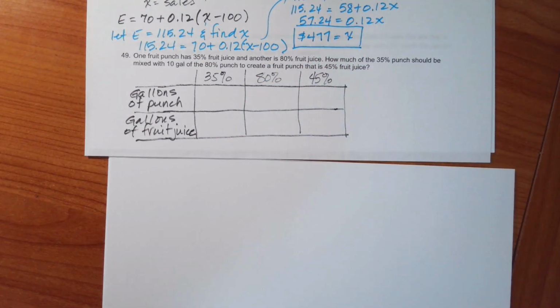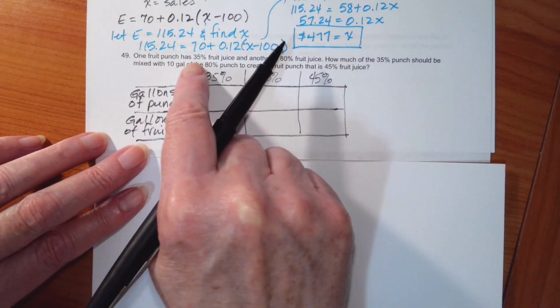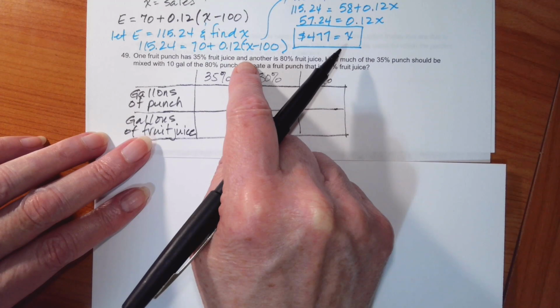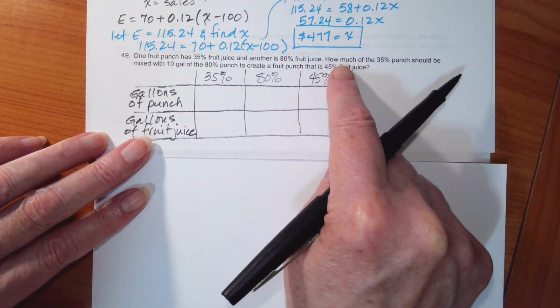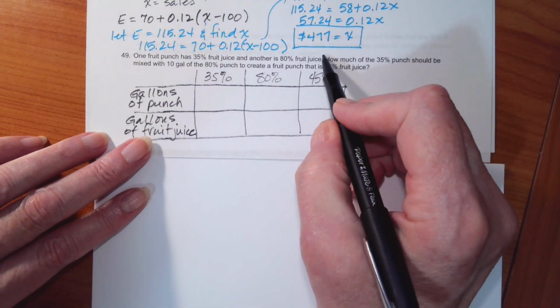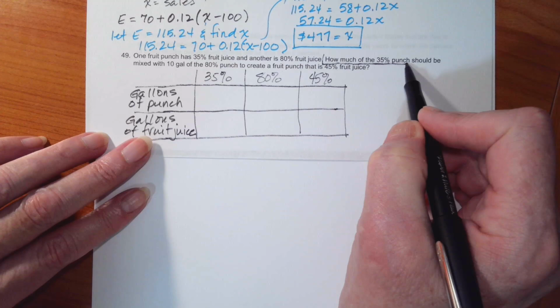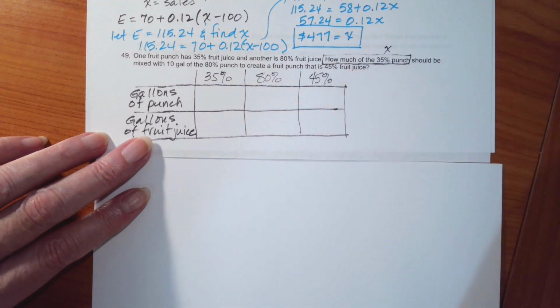So let's see what it tells us in the problem. One fruit punch has 35% fruit juice. Another is 80% fruit juice. How much of the 35% punch? That's our variable. That's what we don't know.